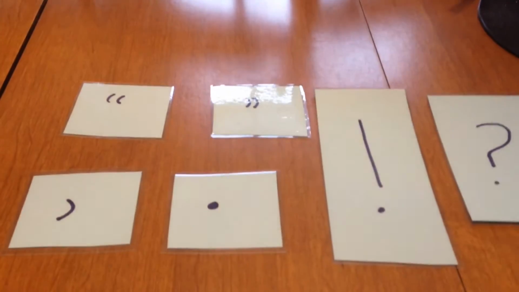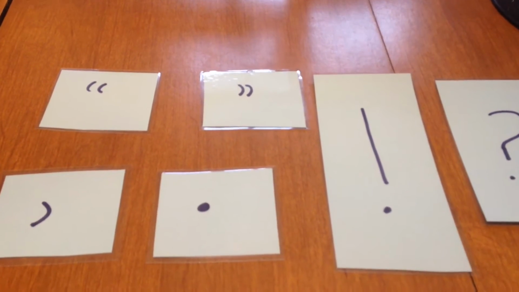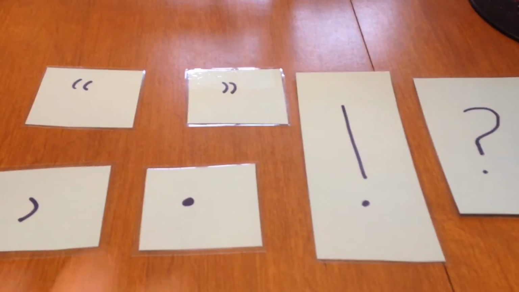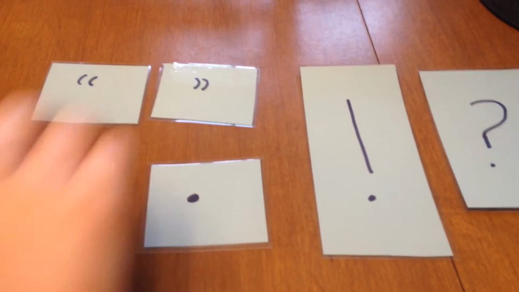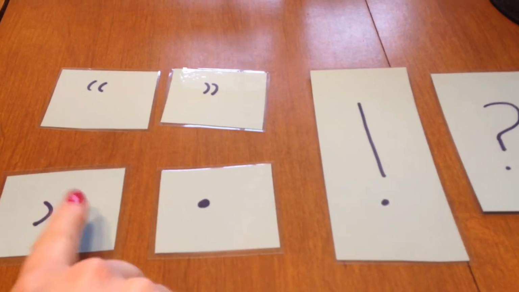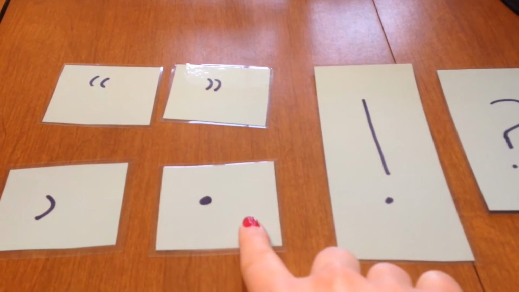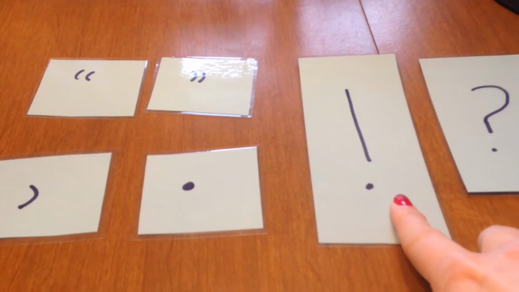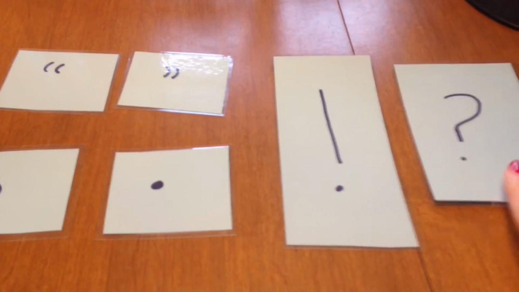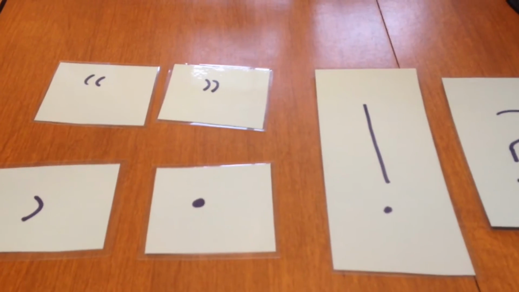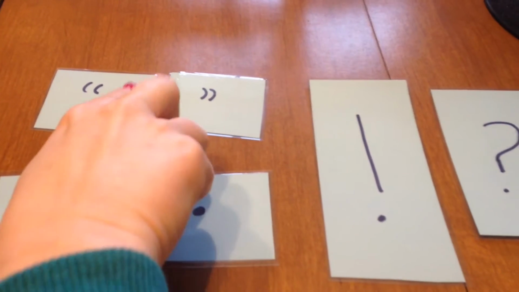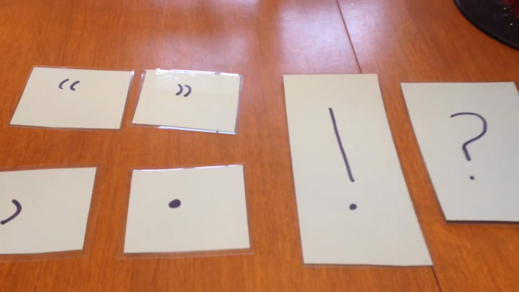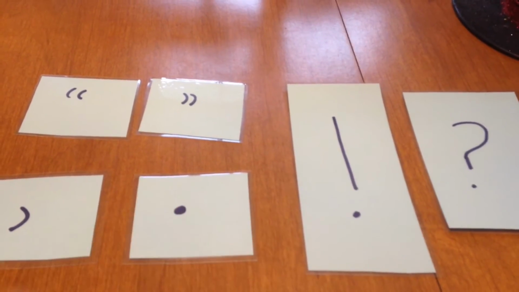Let's first take a look at some of the punctuation marks that we have here on the table. These are called quotation marks. This is a comma, this is a period, this is an exclamation mark, and this is a question mark. Can you point to the quotation marks? Oh, very good. And can you point to the period? Very good.